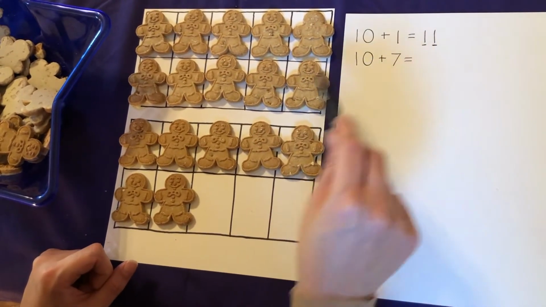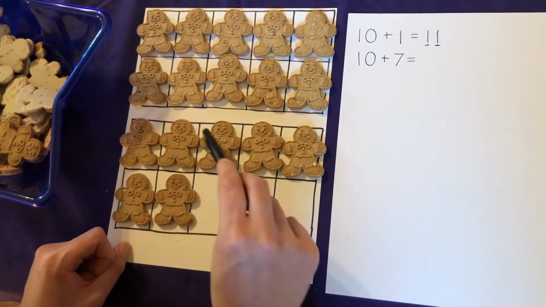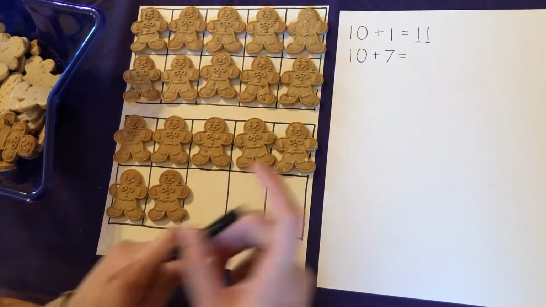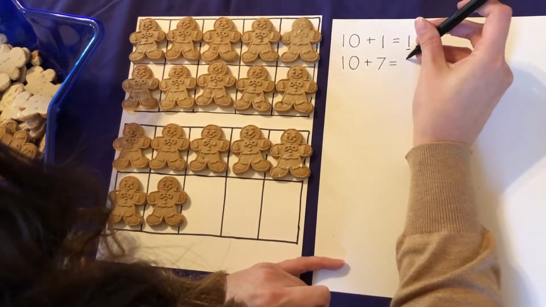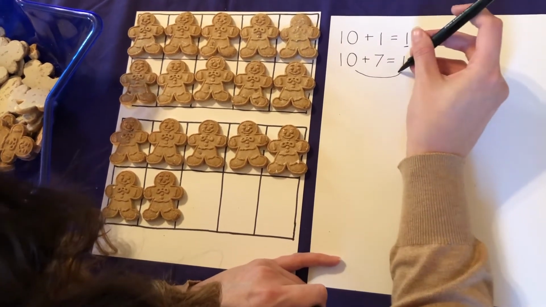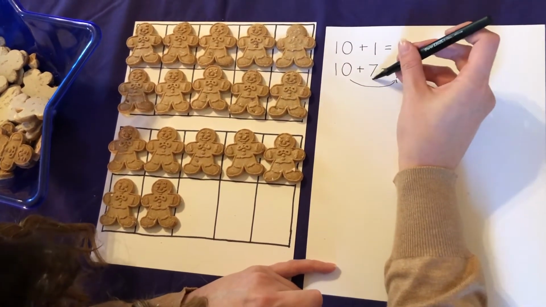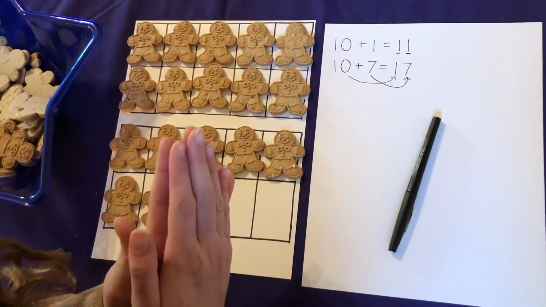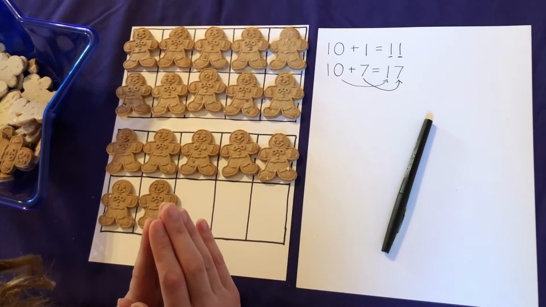There we've got 10. Then 11, 12, 13, 14, 15, 16, and 17. 10 plus 7 really does equal 17. And our trick really does work. We've got the 10, and we've got the 7. And there you are. Now I'm going to have you guys try it with me.